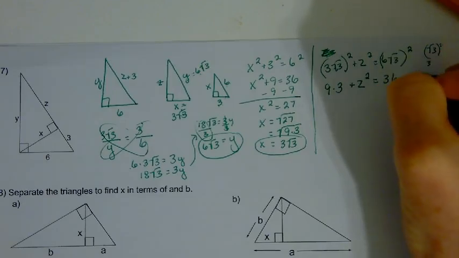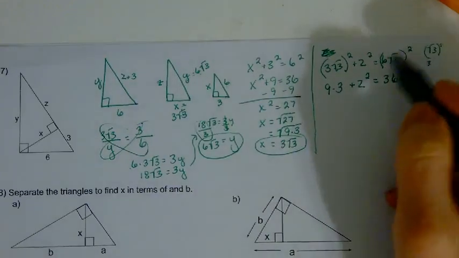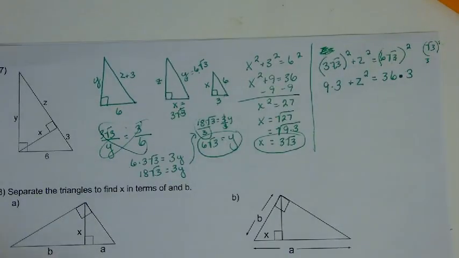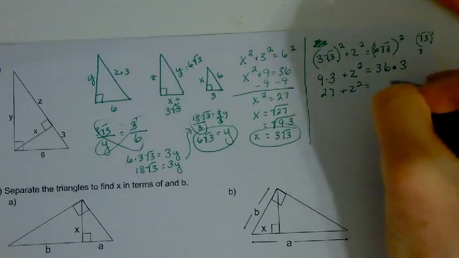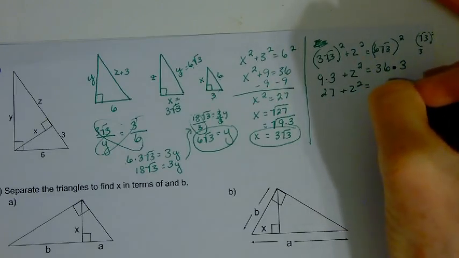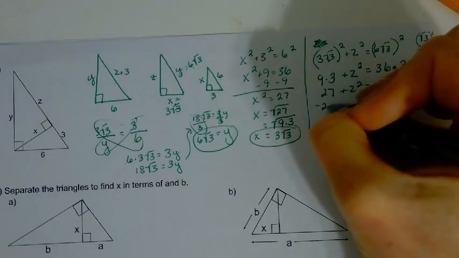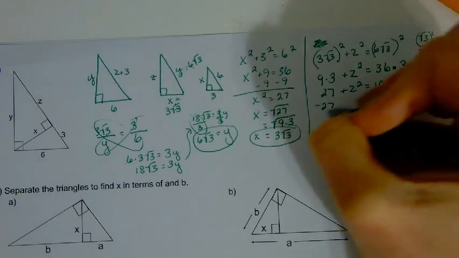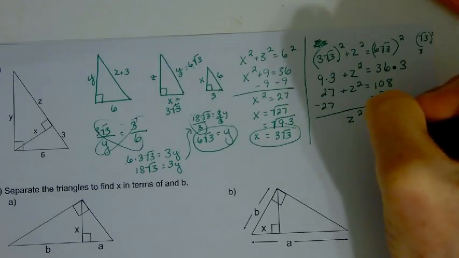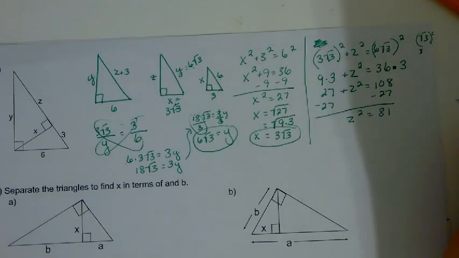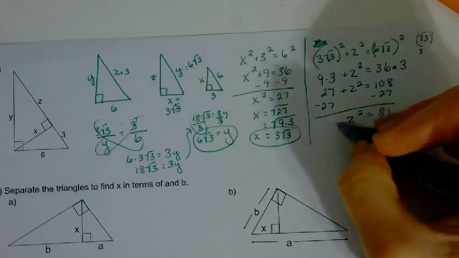This is 27 plus z squared equals 36 times 3 is 108. Okay, subtract 27. Z squared equals 81. Oh, that's nice. Now if we take the square root of both sides, we get z equals 9. 81 is a perfect square.